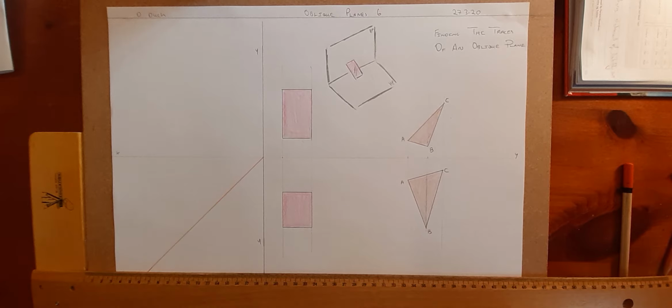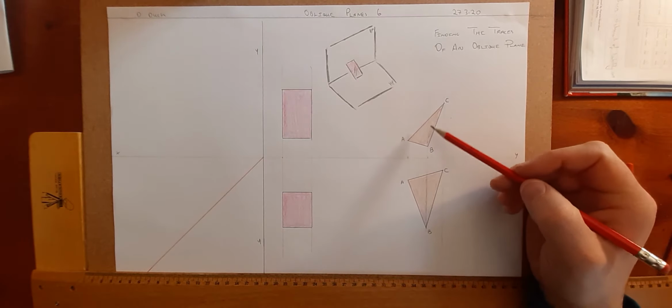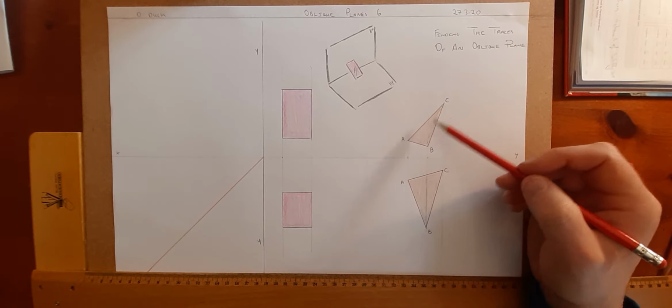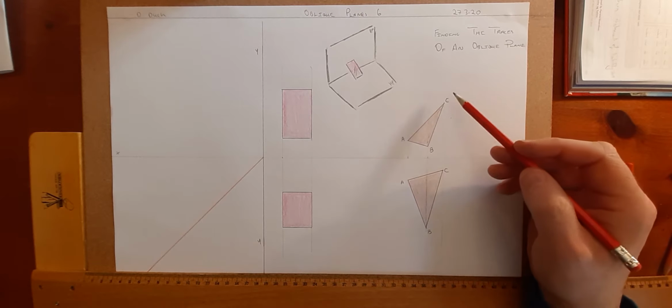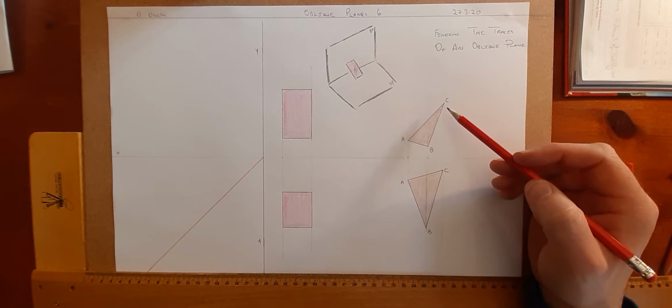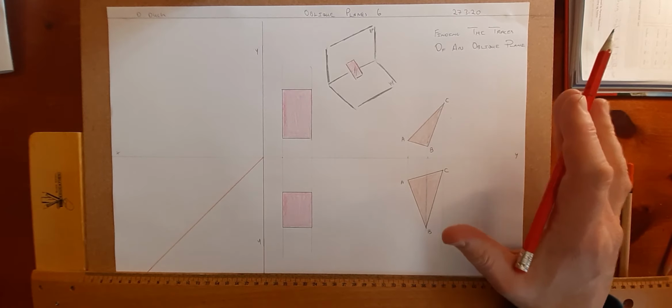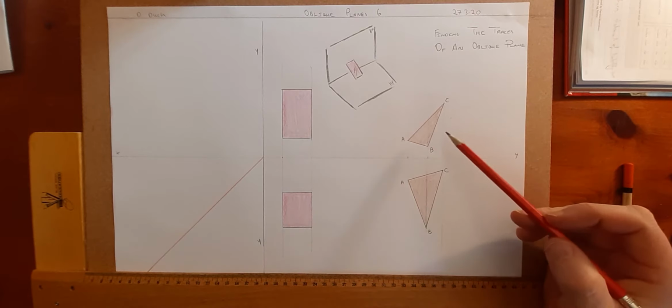Good morning, folks. So this is Oblique Plane 6, and in today's tutorial what we're going to be having a look at is finding the traces of an oblique plane. Okay, now sometimes you could have a surface like this, just resting there in 3D space. And what we need to do is to find out the traces of the oblique plane for this lamina.